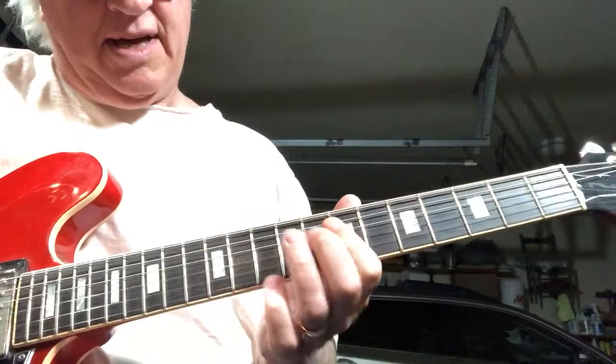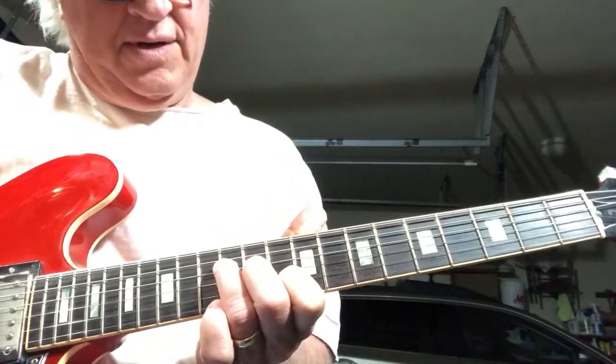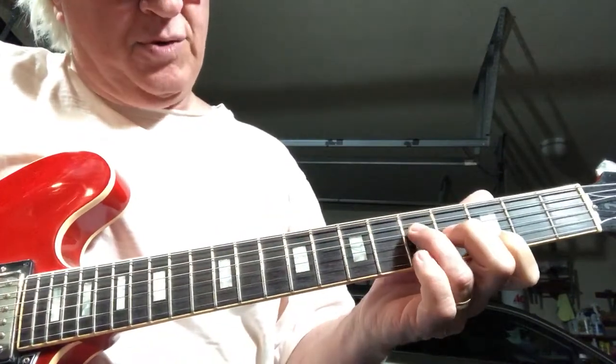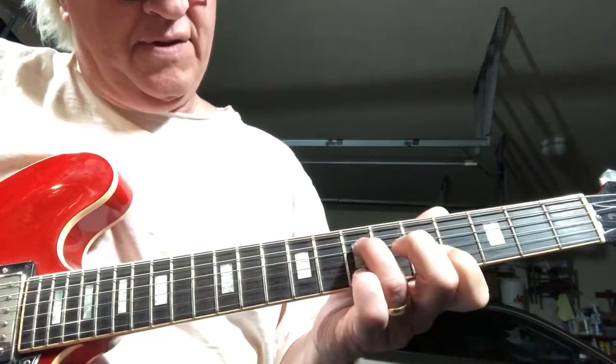Now the same thing applies to the 1, 3, 5 shape that we're doing back here. 4, 5, 1.